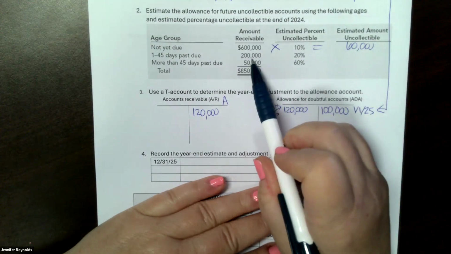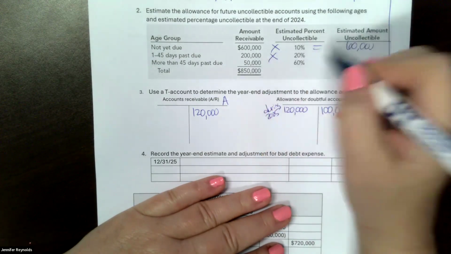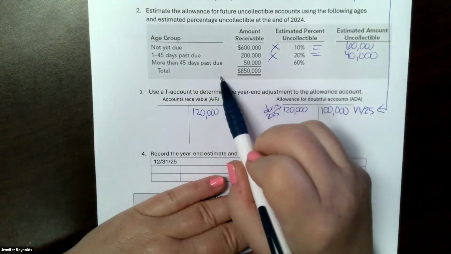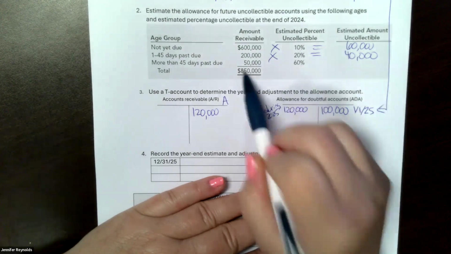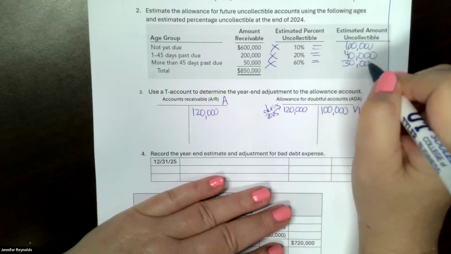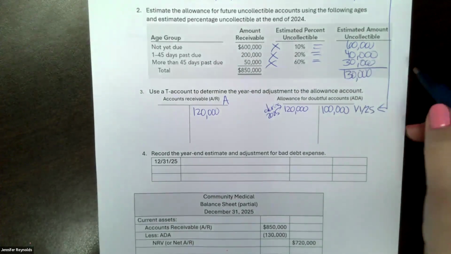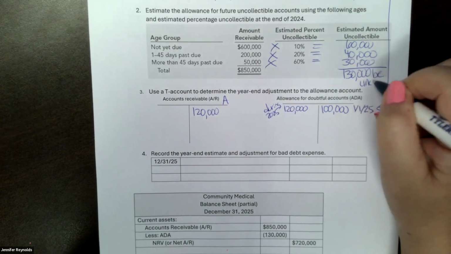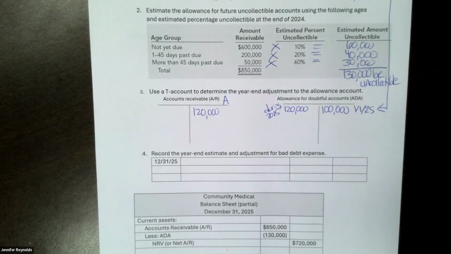And then for 1 to 45 days past due, we're going to say just 20%, 200,000 times 20%, that'd be $40,000. And then more than 45 days past due, I bet 60% of those people aren't going to pay, or 60% of that amount. So 50,000 times 60% is $30,000. So ultimately, I think $130,000 is going to be uncollectible. Okay, make sure you've got that.